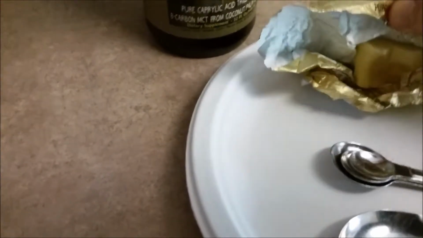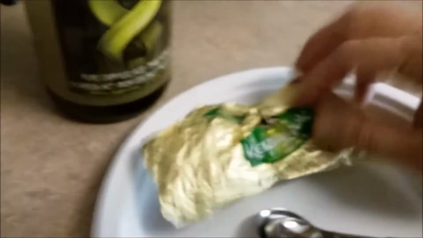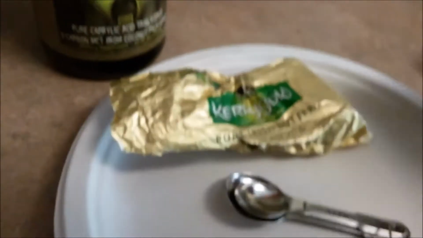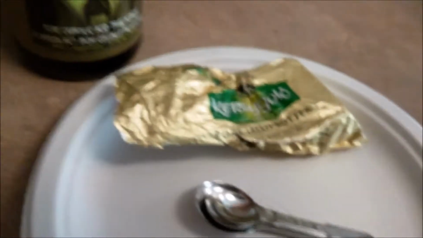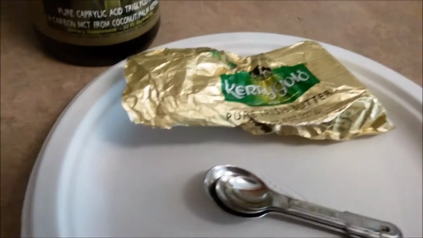I'll never touch that plain old MCT oil again. And so anyway, you can scrape off some butter here, and I don't use this, I just use this for cooking and stuff. But although this is a great source for butter, if you have it, or if you can get organic butter that doesn't have any RBST.